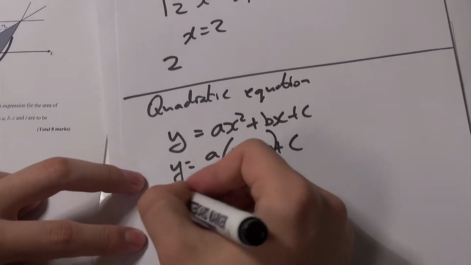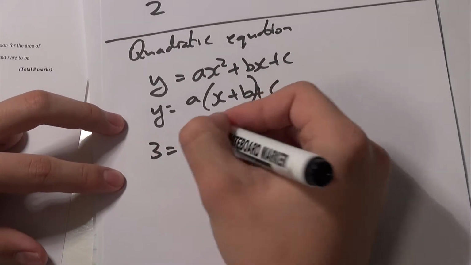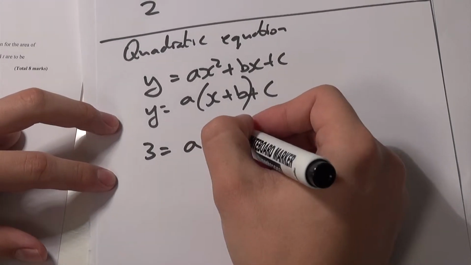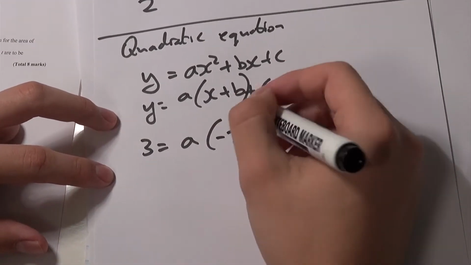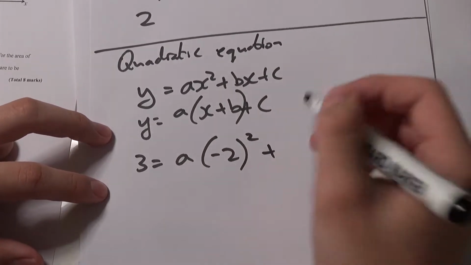In this form, now we plug in the values, so it's going to be 3 is equal to this is going to be negative 2 squared, plus, actually it's minus 3.